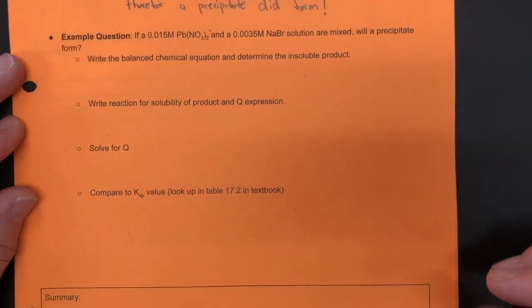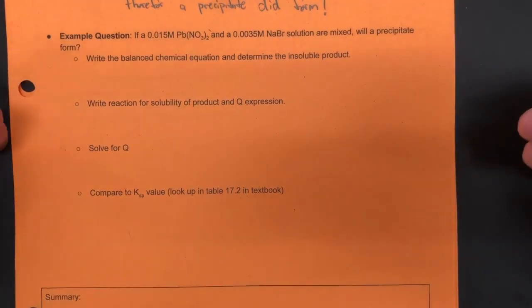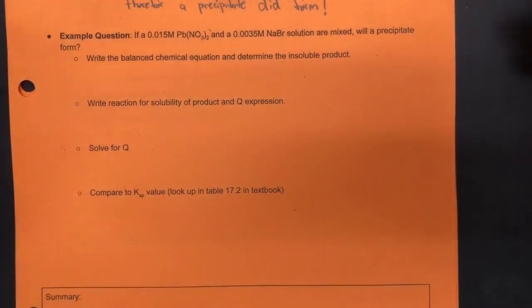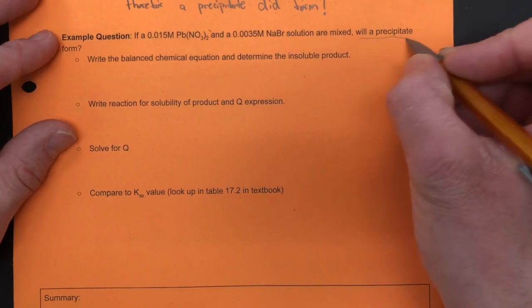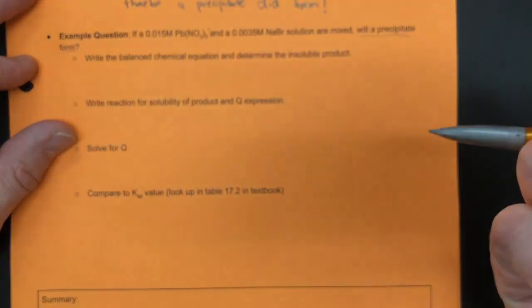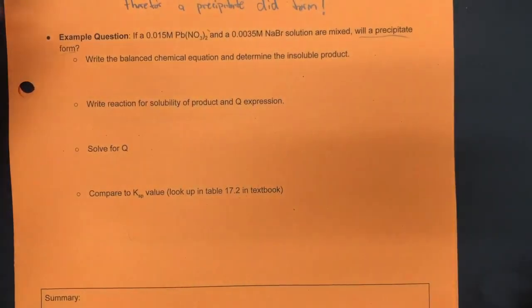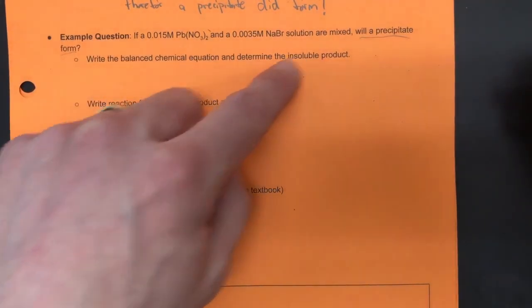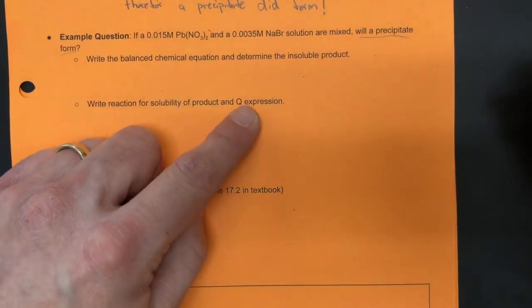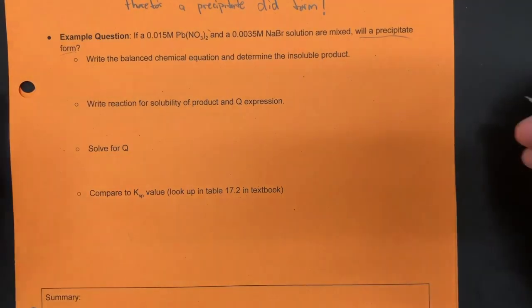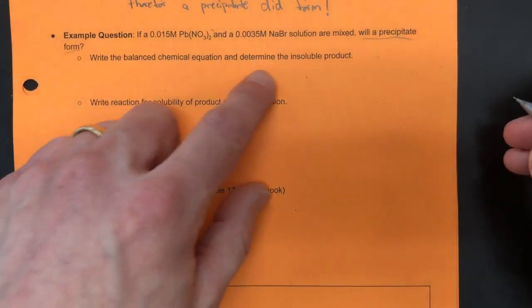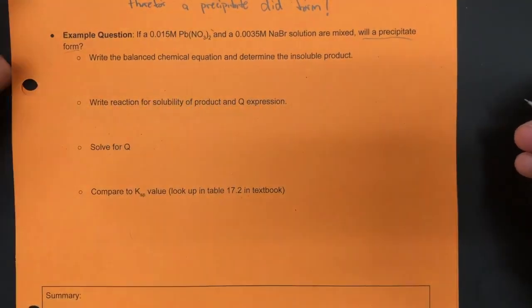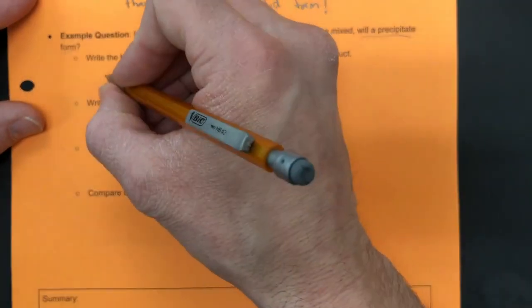All right, right here we're going to actually take a look at an example problem. And the whole thing with this is the question we're asking is, will a precipitate form? And so that comes back to the discussion about Q versus K. In this one, we're going to have to look up the KSP value and then compare it to the Q value that we calculate. So let's start by writing the balanced chemical equation and determining the insoluble product.